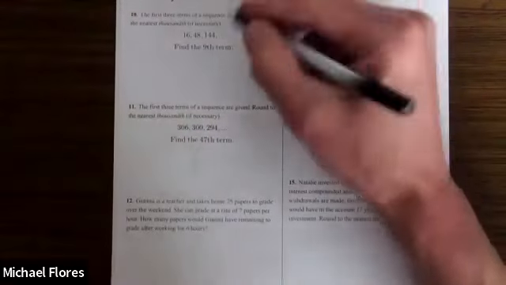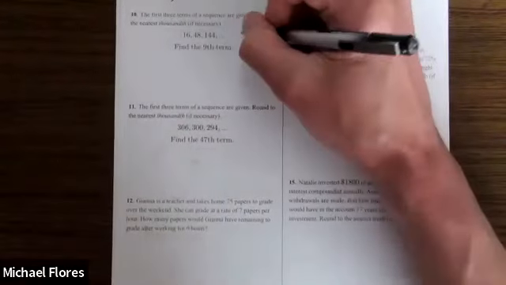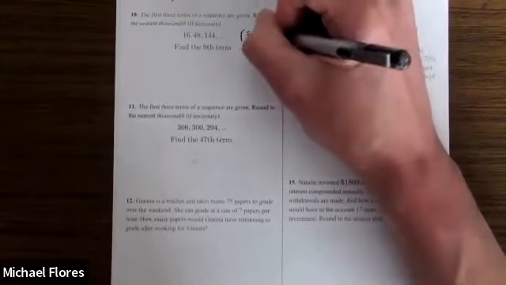And 11, let's see. Looks like here they're multiplying by 3 each time, therefore we have a ratio here.